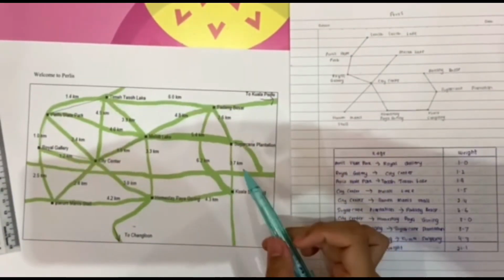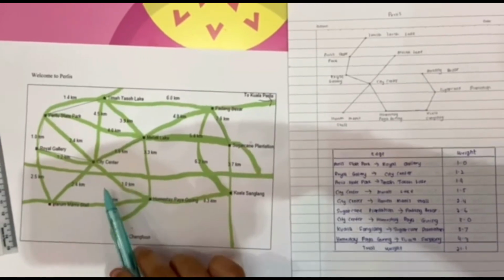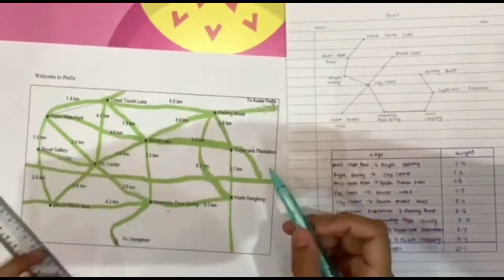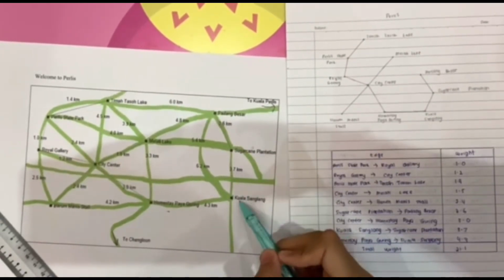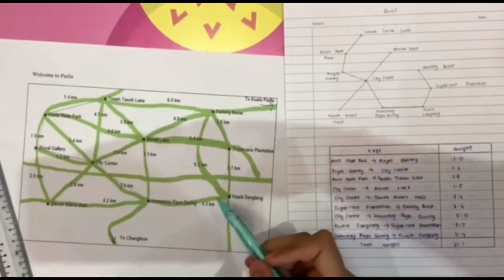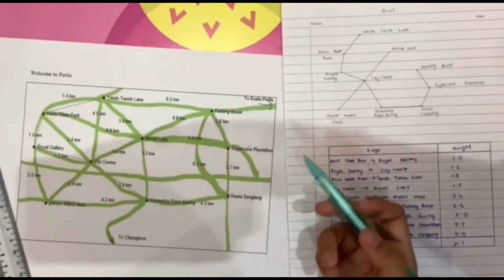Then we have a minimum edge here, which is 3.0 km. So I will connect two vertices, City Centre to Homestay Paya Goreng. Then we have a minimum edge here, so I will connect two vertices, Sugarcane Plantation to Kuala Sanglang. Also, we have a minimum edge here, which is 4.3 km. So I will connect two vertices, Kuala Sanglang to Homestay Paya Goreng.